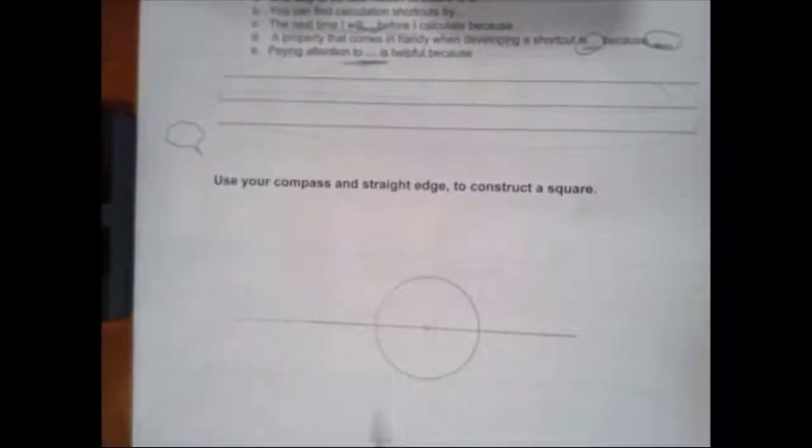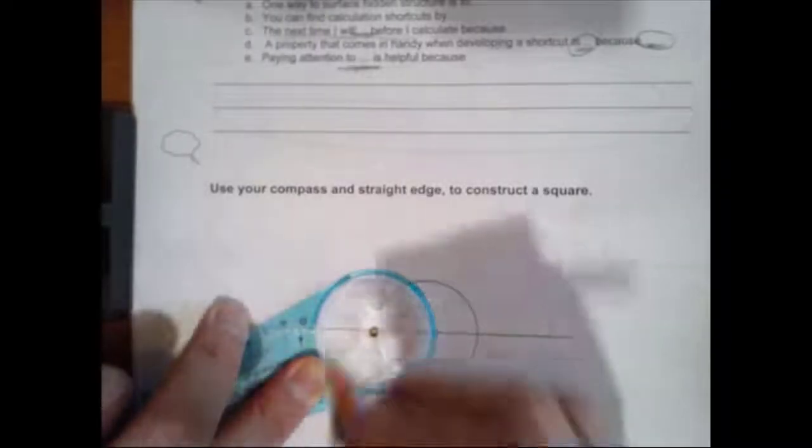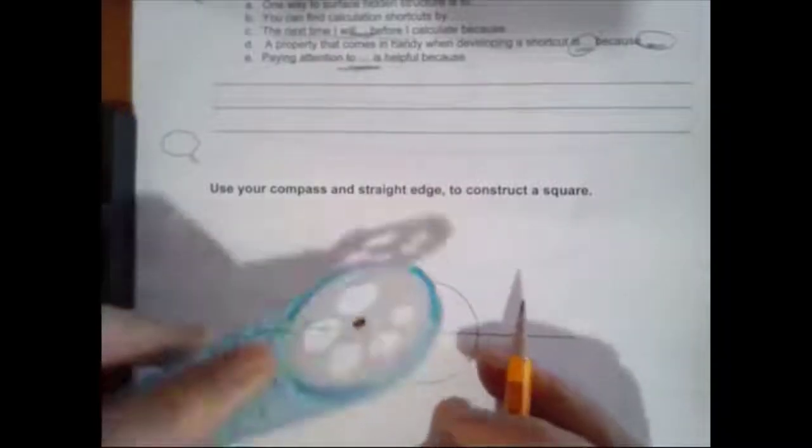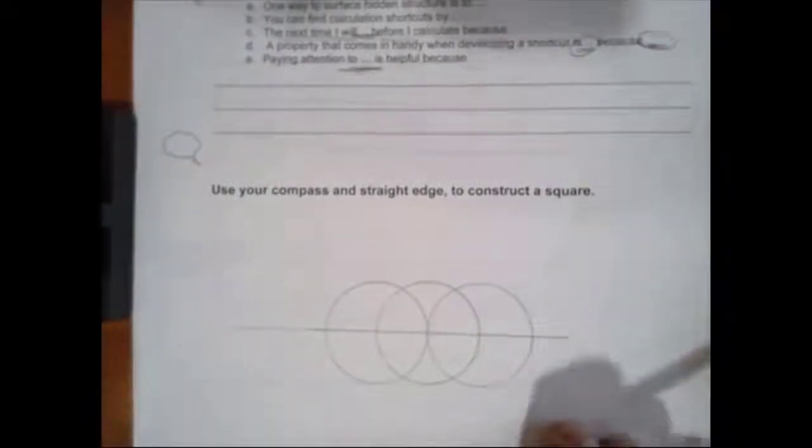So I have to do my circle, and then I have to draw a straight line through it so I can line up all these circles in the same line. There's 1. There's 2. Right?